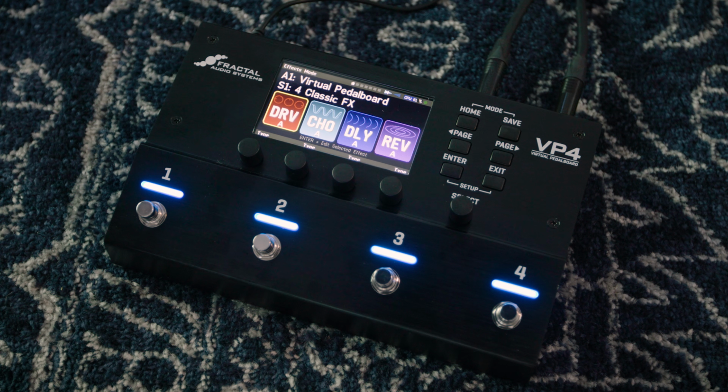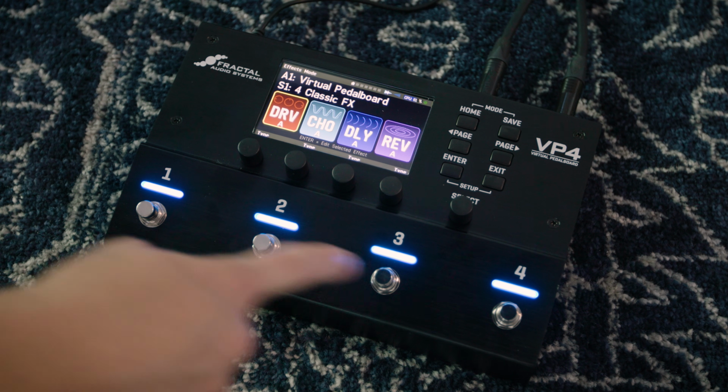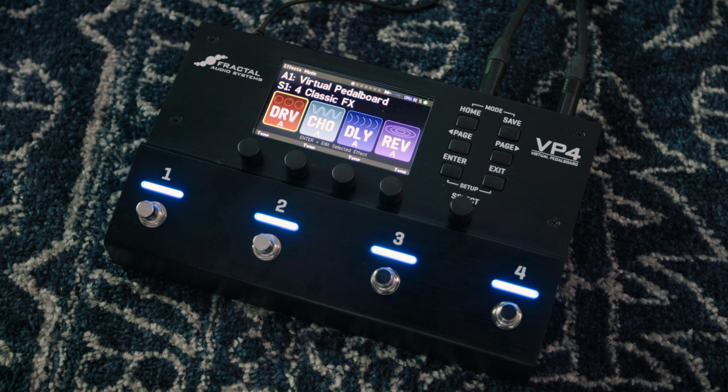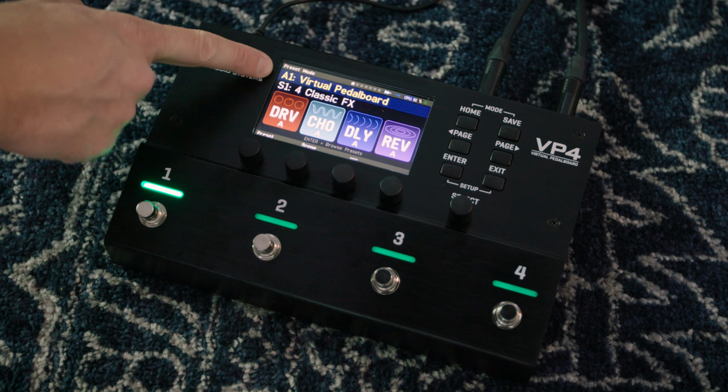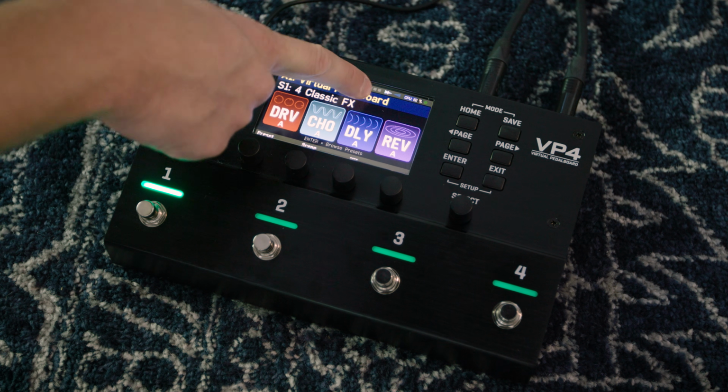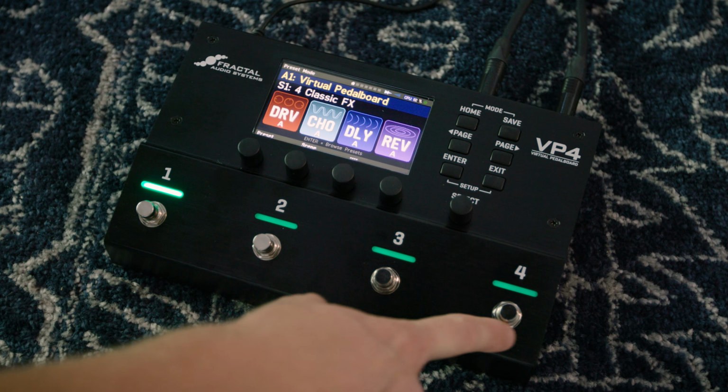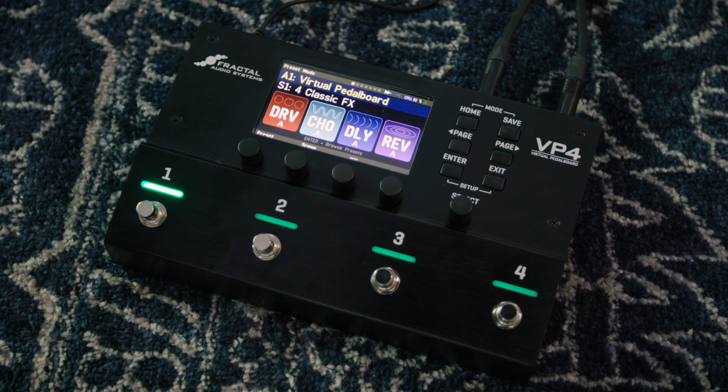So if your VP4 is fresh out of the box, you'll notice that your LEDs are blue, indicating that we are in effects mode, and you'll probably be on preset A1, virtual pedal board. We want to turn the select knob all the way to the left to highlight preset A1 virtual pedal board, and you'll notice that your LED foot switches have now turned green to indicate that we are now in preset mode.